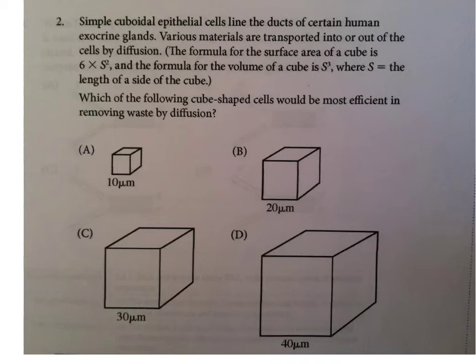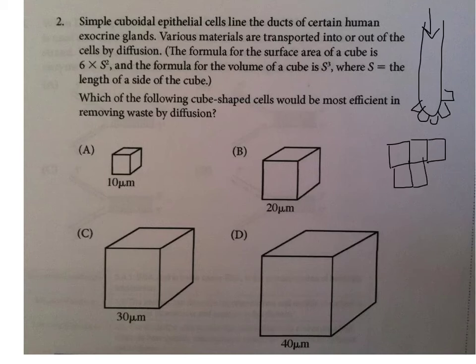So the question mentions an exocrine duct. So here I'll just draw a rough sketch of some simple cuboidal cells here. So that's from a side view. So if you were going to look from the top and out in outer space, you would basically see these cuboidal cells all bumped up next to each other.